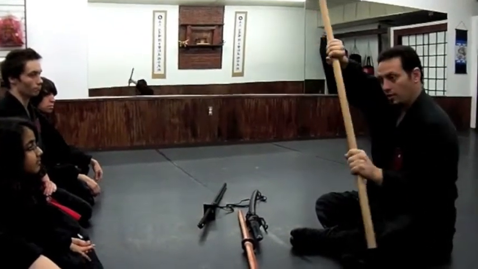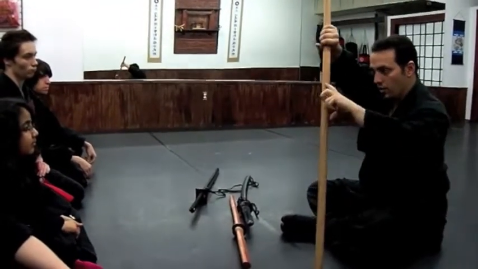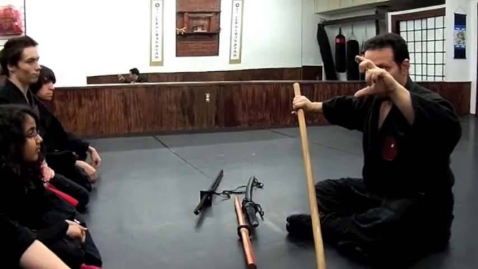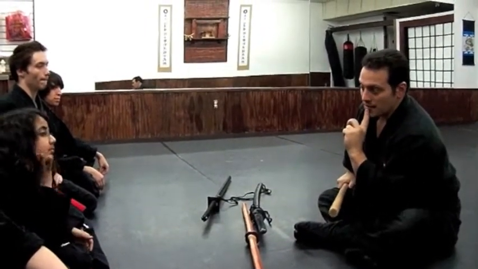Yeah. Think you can cut through that with a sword? That'd be hard to do. You cut through a log, right? How are you going to do that? And it's the law of least resistance.